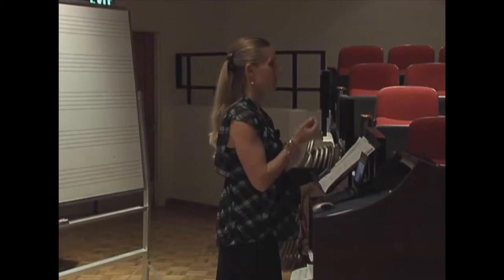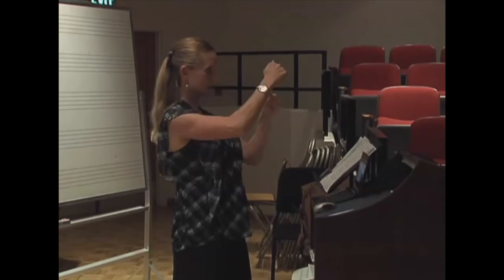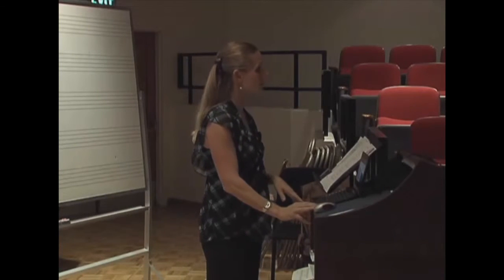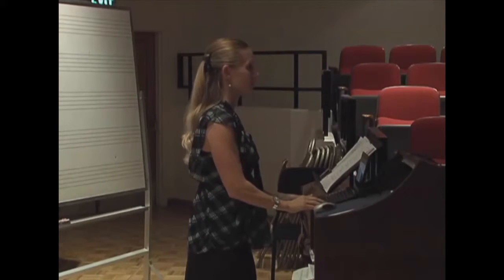So we also talked about the parts of the triad. You have the bottom, which is the root, how it's named. Then there's the third, which is the third above the root. And then the fifth. So when you're figuring out positions, you'll need to remember the root, the third, and the fifth of the triad. Those are the different parts.